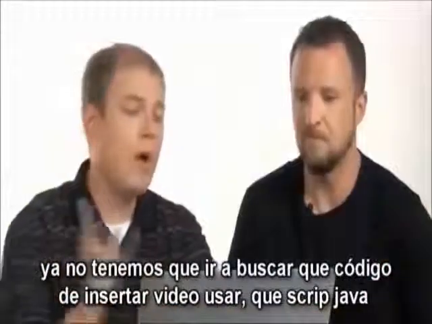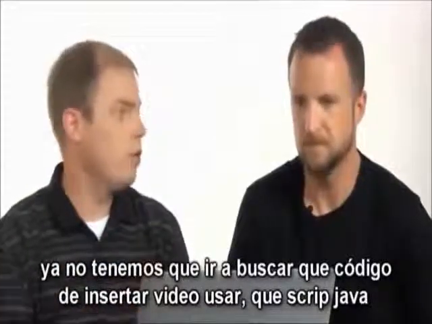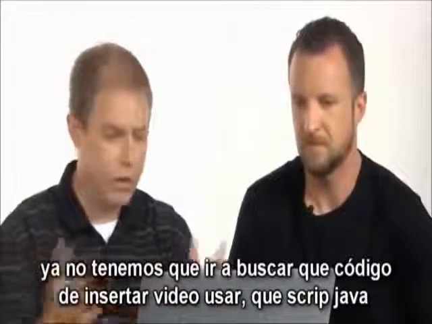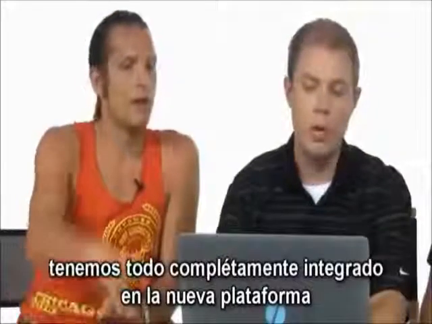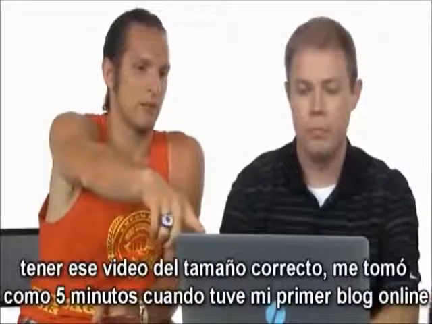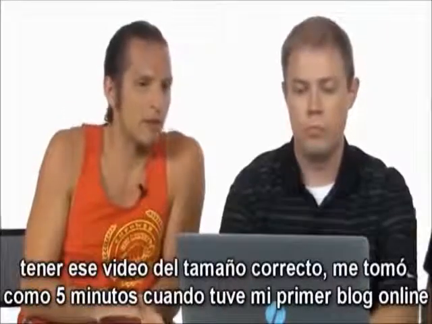Wow, that's cool, man. No more having to go out and figure out what embed code to use, what JavaScript or whatever to try to put into it. We just have the entire thing completely integrated right into the platform. Getting that to the right size actually used to take me like 5 minutes on the first blog that I have online.